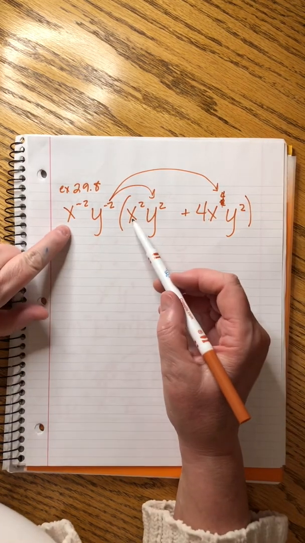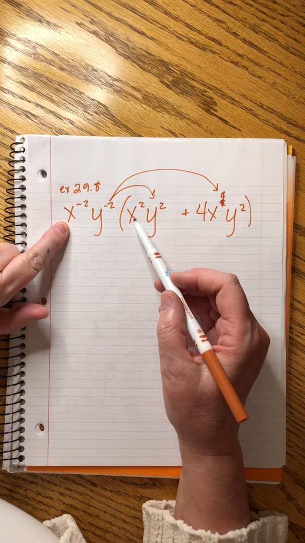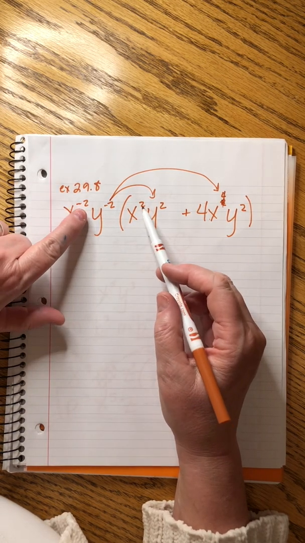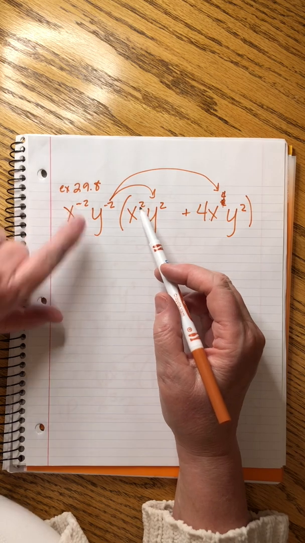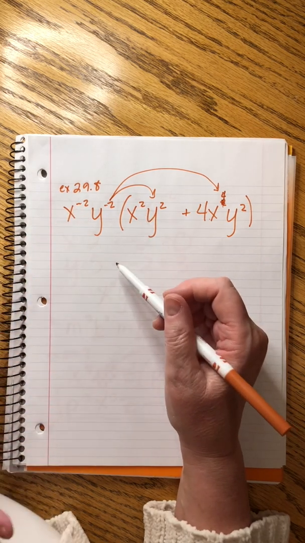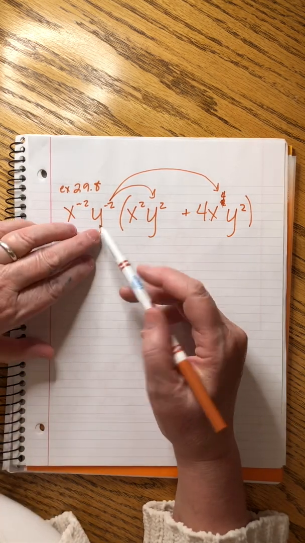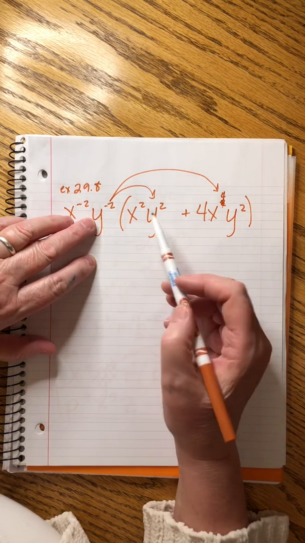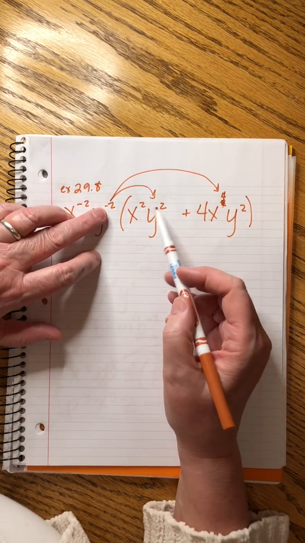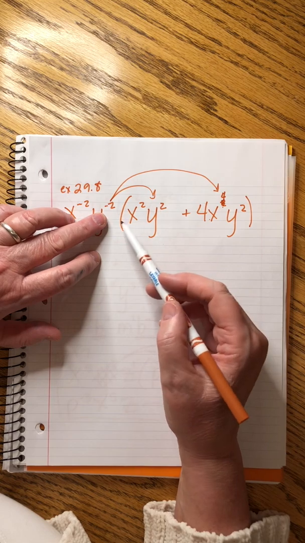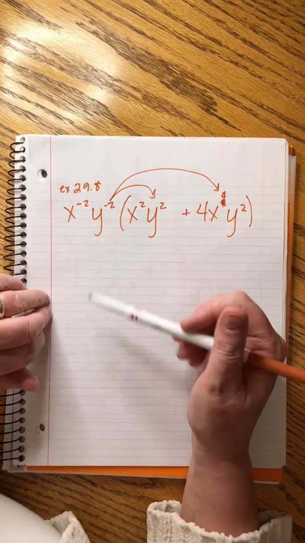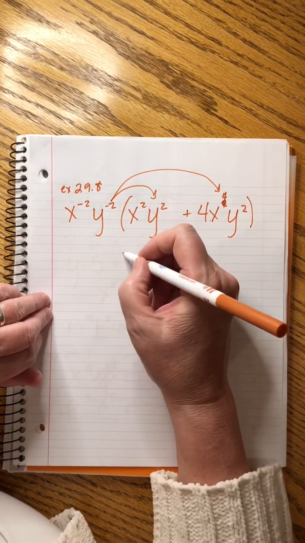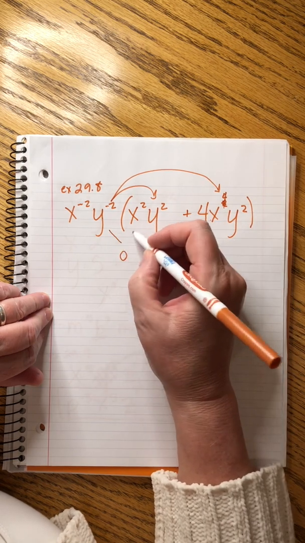Go alphabetical. X times x, multiplying the bases, add the exponents, minus 2 plus 2. It turns to 1, it poofs, and it's gone. Let's try the y base. Y times y, that means we add these. Minus 2 plus 2 equals y to the 0. Poof, it's gone. Now, some students want to write down a 0 for that.